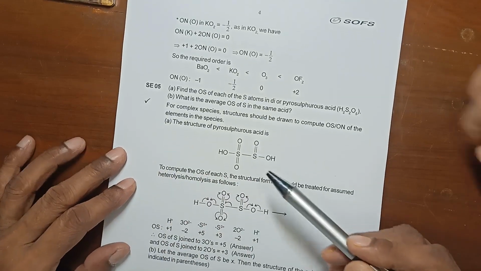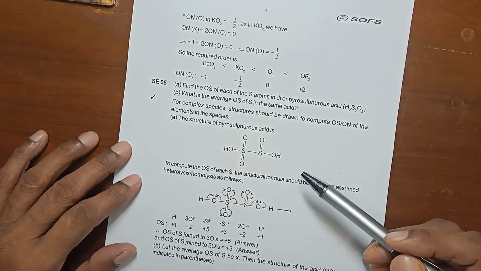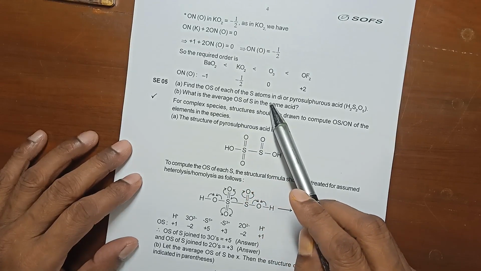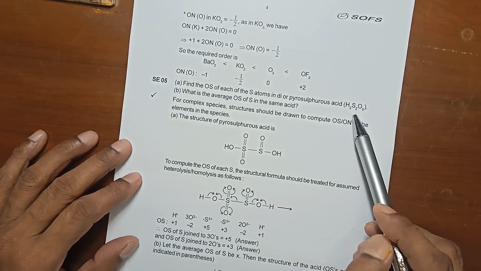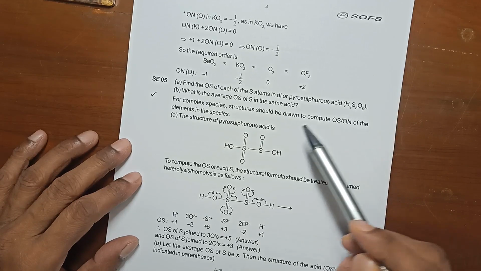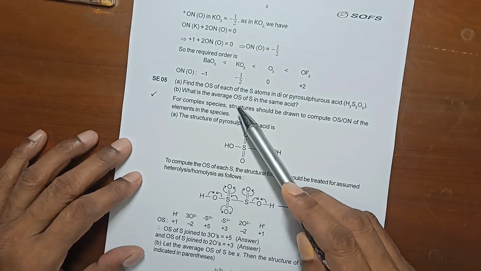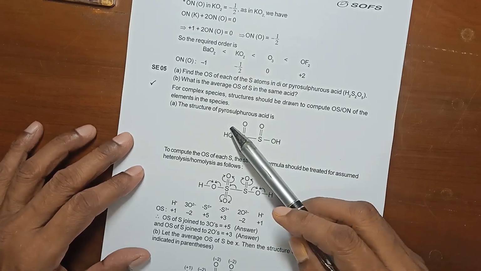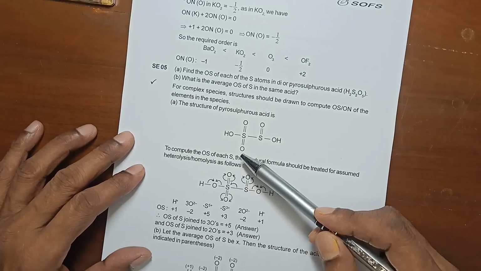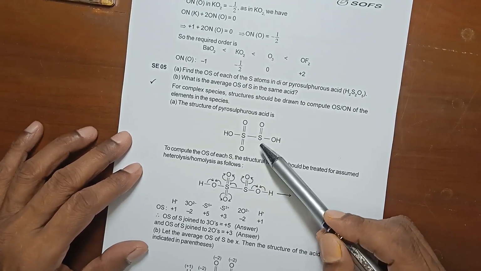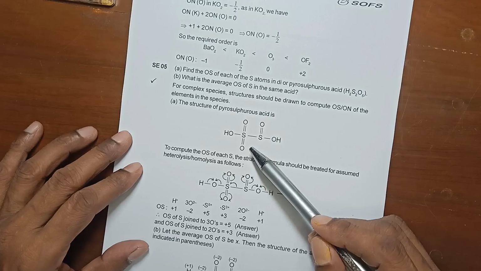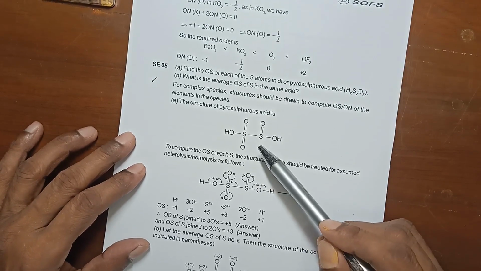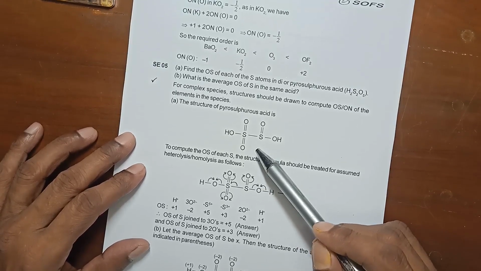Now sample example number 05. We have to find the oxidation state of each of the sulfur atoms in disulfurous or pyrosulfurous acid, H2S2O5. Part B: what is the average oxidation state of sulfur in the same acid? Now, if we have a complex species, we must write down the structural formula to compute the oxidation number or oxidation state of the element in question in the structure.